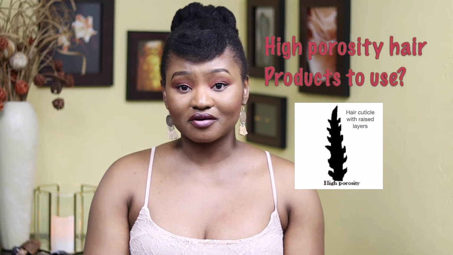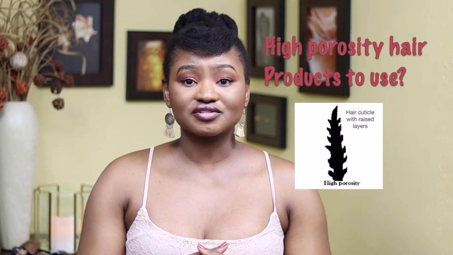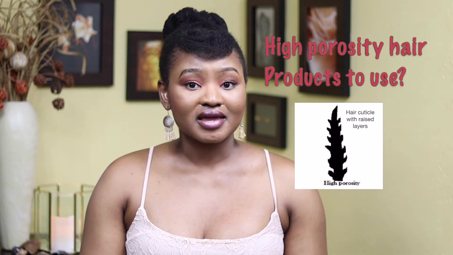So what styling methods and products can you use for high porosity hair? Firstly, if you have to use heat, use a heat protectant. Even if you have low or medium porosity hair, heat protectants are very important and are very helpful for when you want to heat style your hair. High porosity hair behaves better when you don't use heat. I have videos on how to do a heatless blowout as well as how to do heatless curls that you can watch on my channel.